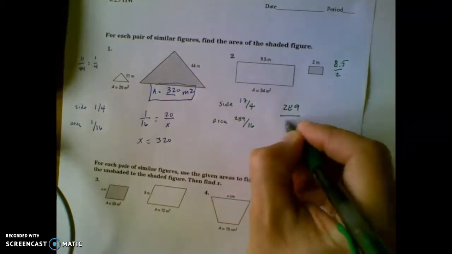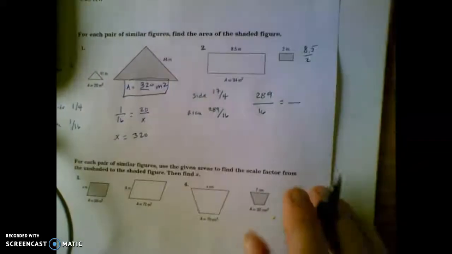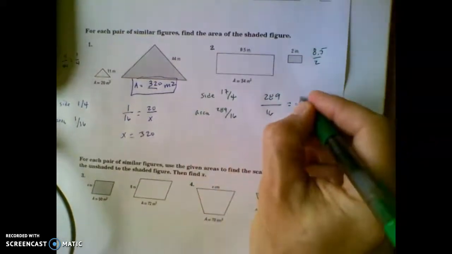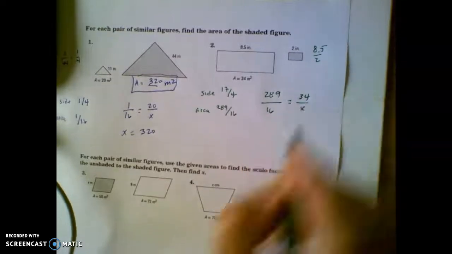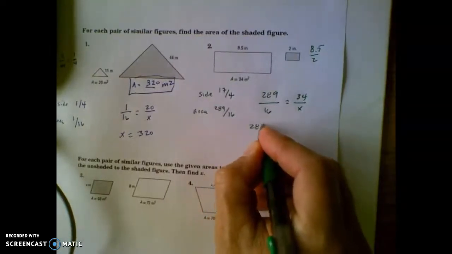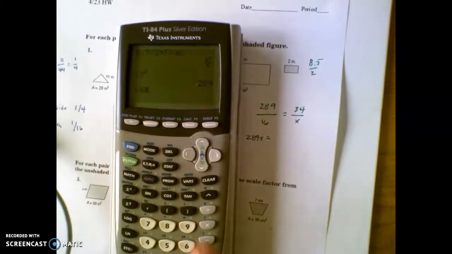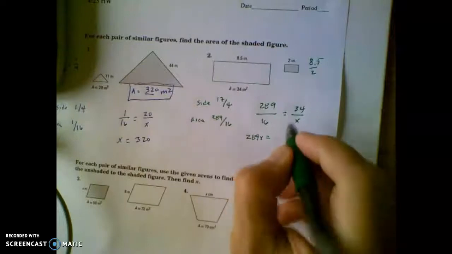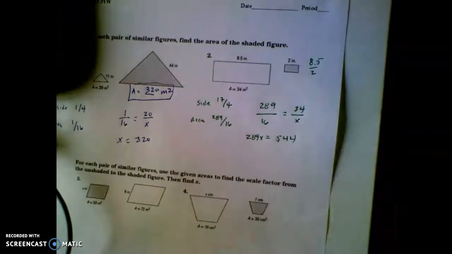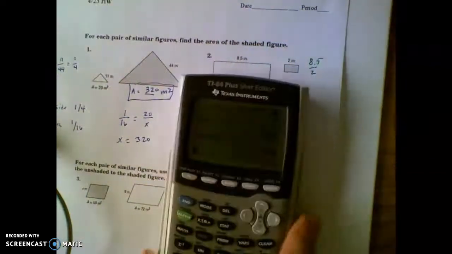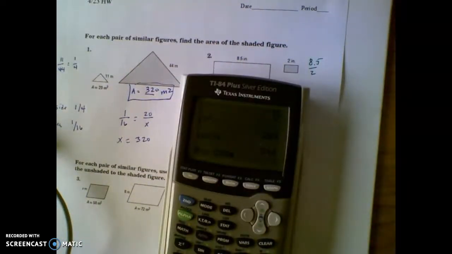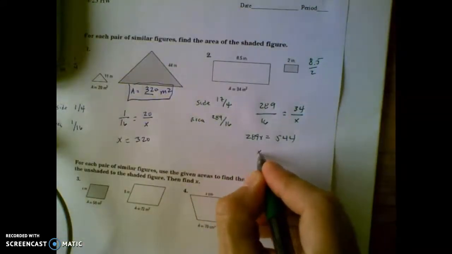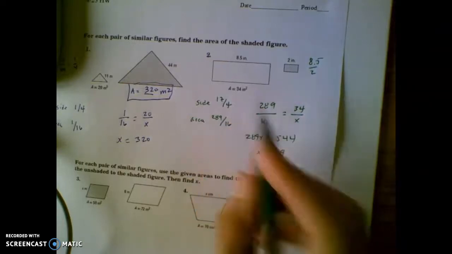289 over 16 is going to equal then, the one area that I do know is the larger one. It needs to go on top. I'm looking for the smaller one, which would go on the bottom. So cross multiply: 289x is equal to 16 times 34, whatever that is. 16 times 34, 544. And then I need to divide 544 by 289, and that is 1.9. And that's the missing area there. And that's inches squared.